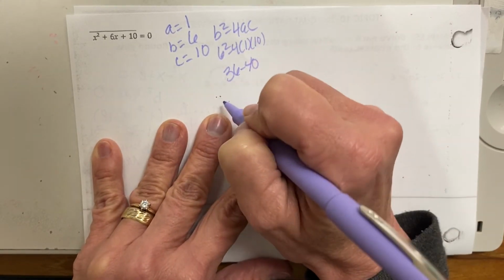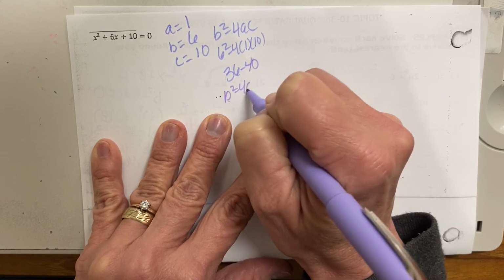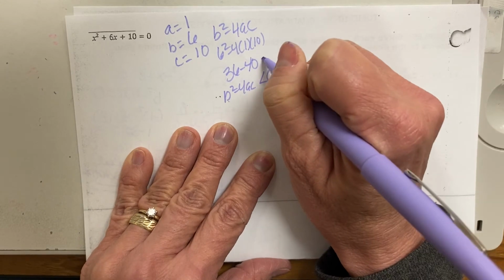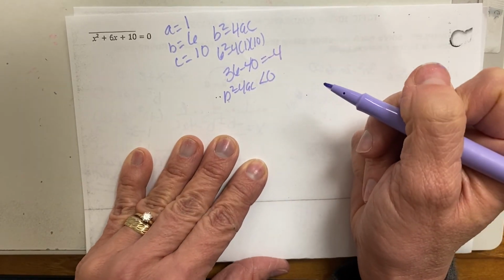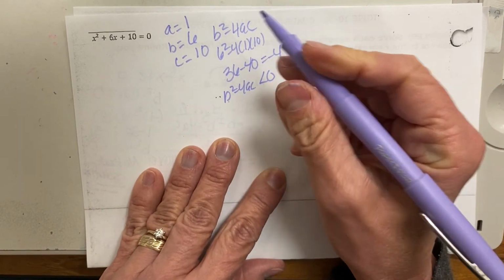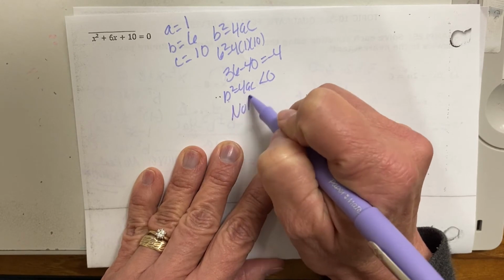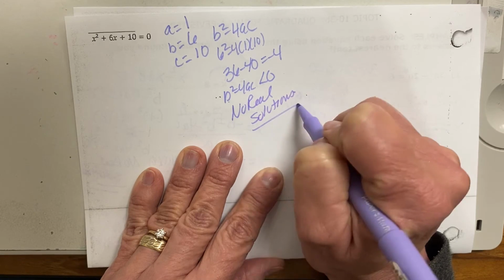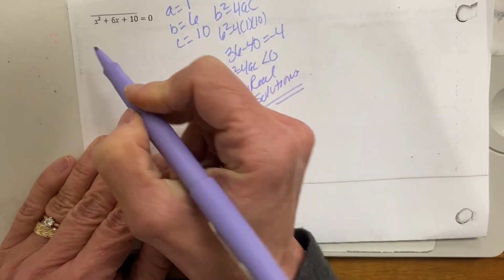And so we know that b squared minus 4ac is less than 0, because that was a negative 4, so that was less than 0. And that means we're going to have no real solutions again. So let's go see if that works out for us.